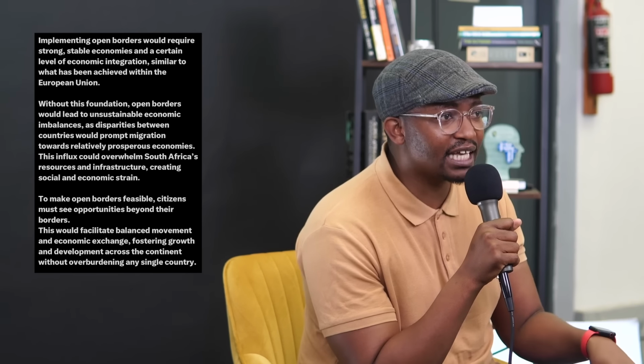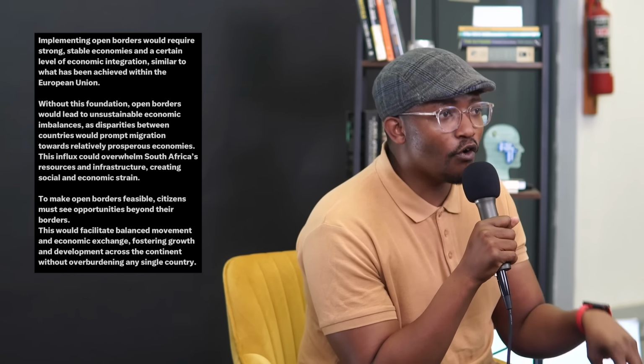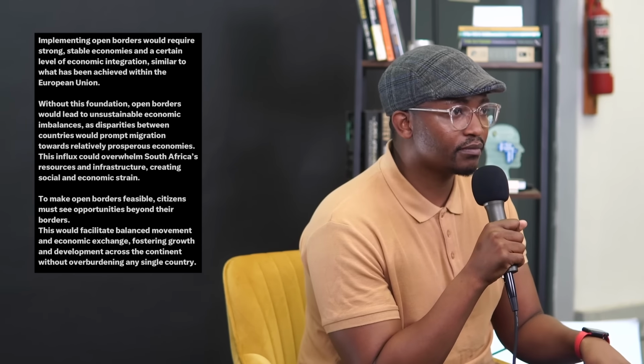Without this foundation, open borders would lead to unsustainable economic imbalance, as disparities between countries would prompt migration towards relatively prosperous economies. This influx would overwhelm South Africa's resources and infrastructure, creating social and economic strain. To make open borders feasible, citizens must see opportunities beyond their own borders. This would facilitate balanced movement and economic exchange, fostering growth and development across the continent without overburdening any single country.